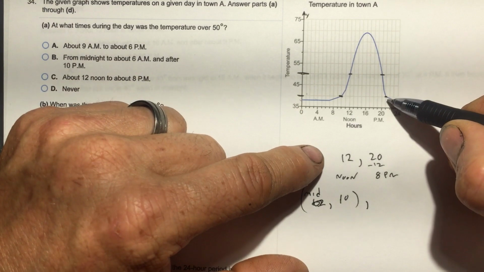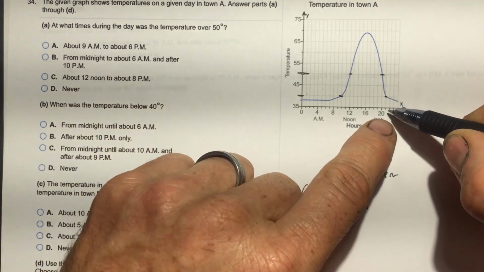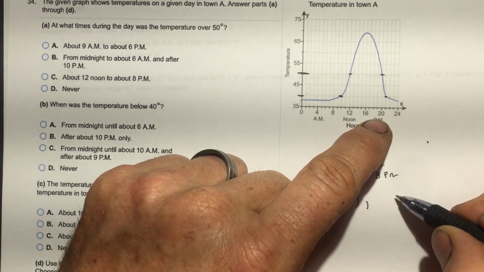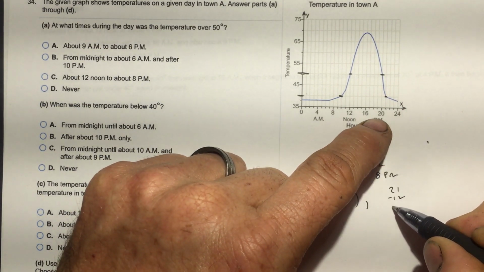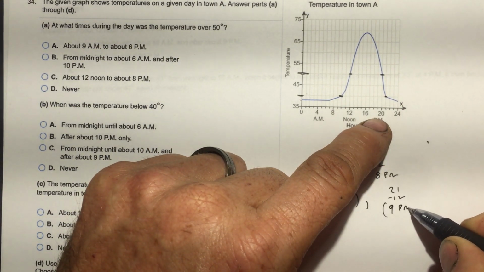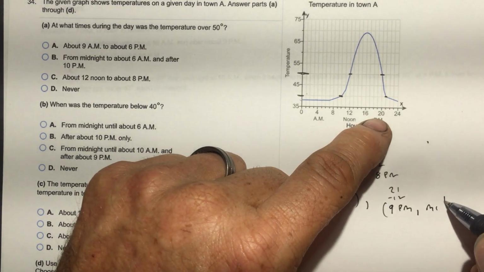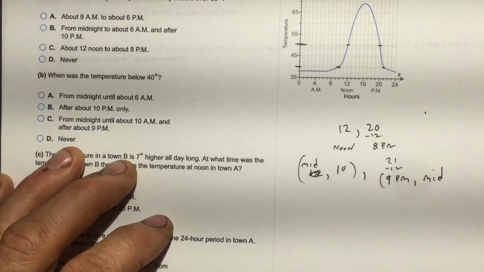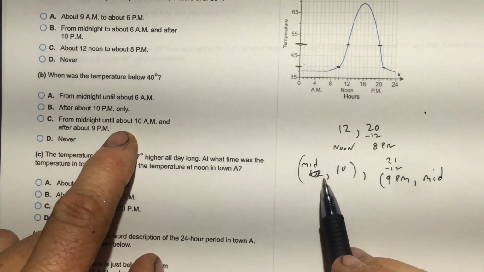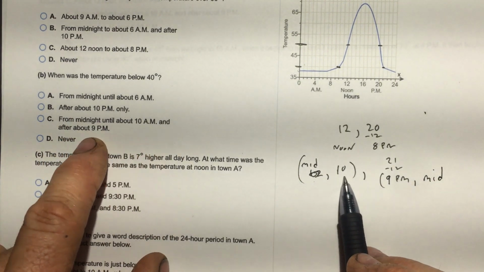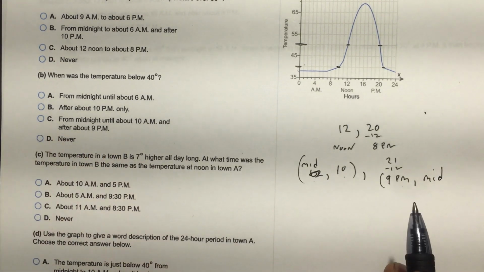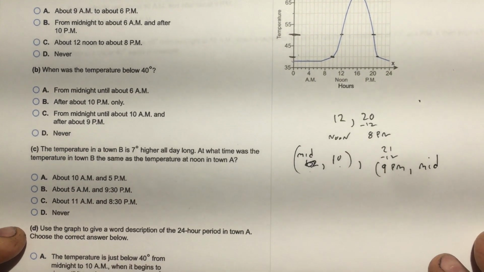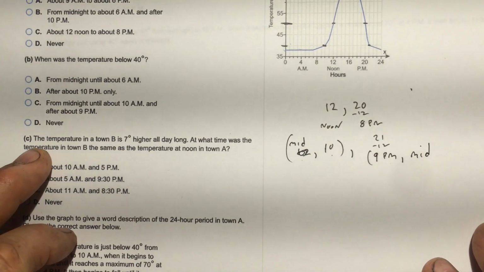And then it's back over here. It looks like 21. Right here, 21. So if I do 21 minus 12, that'd be 9 o'clock p.m. to midnight. Now, let's see if I see this on here. From midnight till 10 a.m. and then after 9 p.m. So I think that's C. Okay. All right, let's go to the next one here.